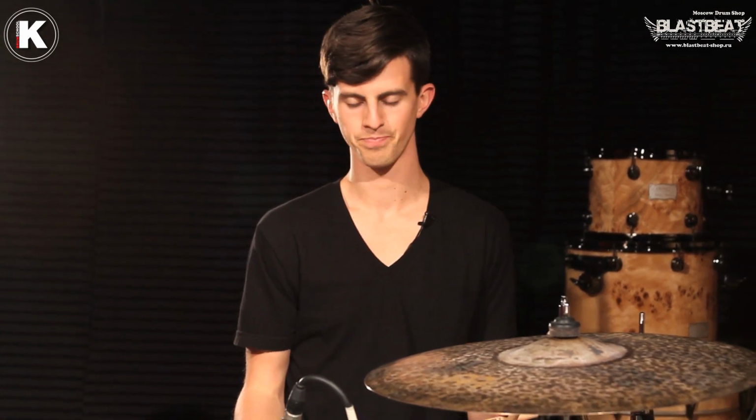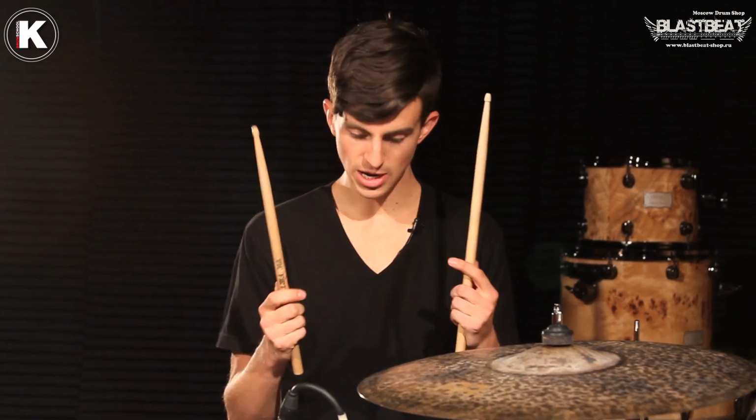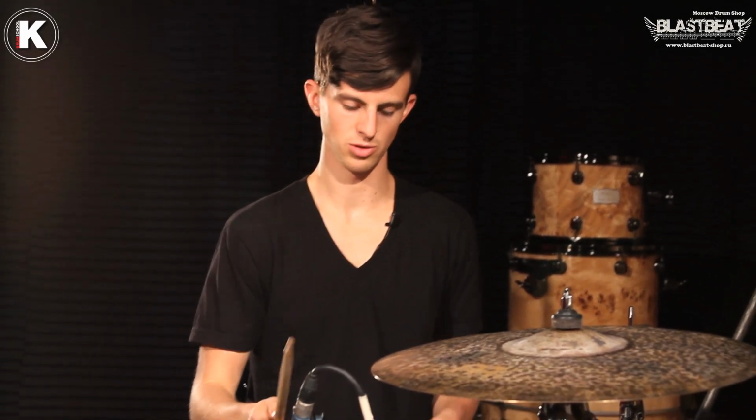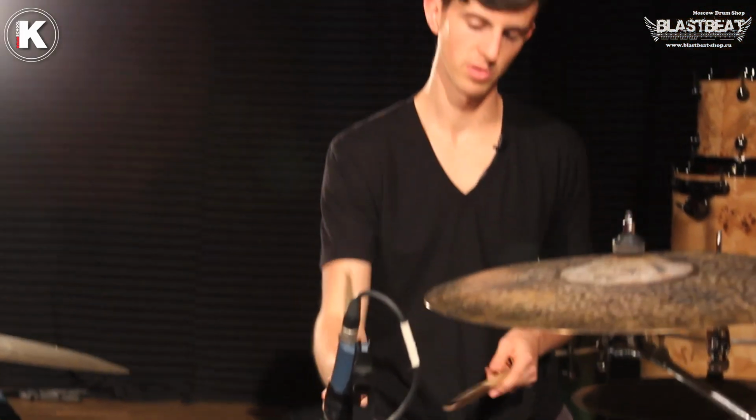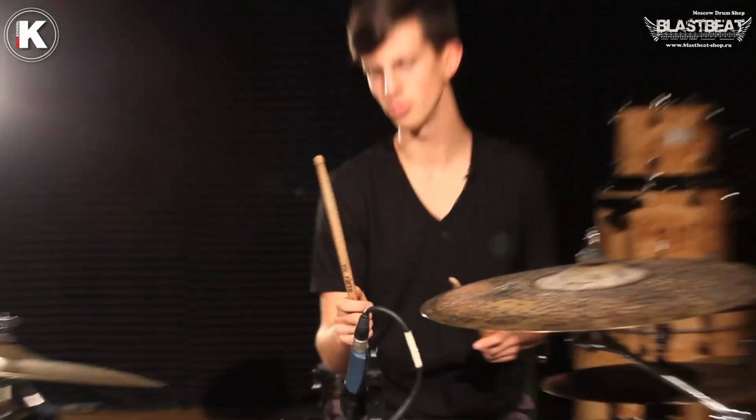So, if we have a samba groove, and we want to free up our hands so they can play cool stuff over top, these paradiddle grooves are really helpful there as well. So you start on the snare drum only, and then maybe move a right hand to tom 1. And that's where I'm going to start so you can hear the difference. So we're going to go 1, paradiddle 2, 3, 4. Ready?